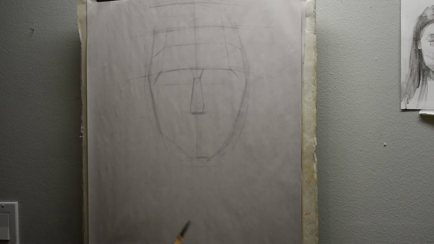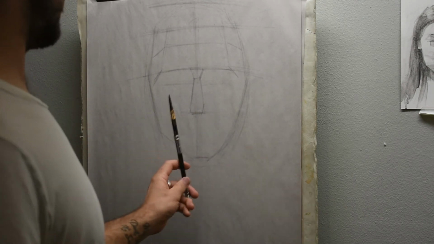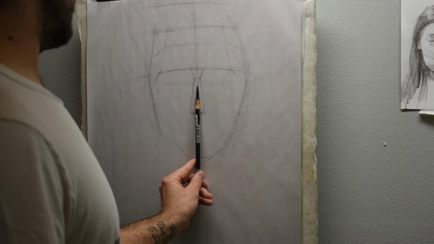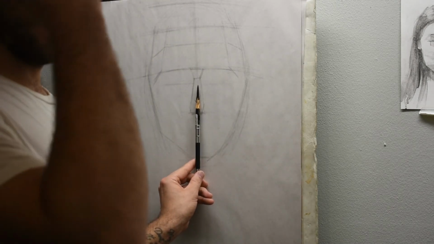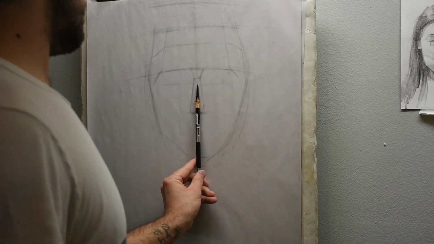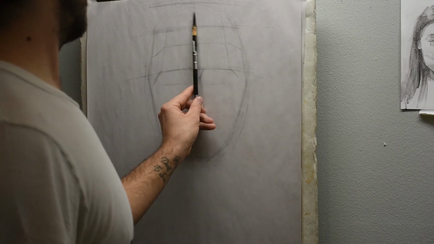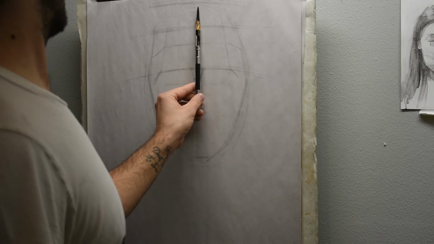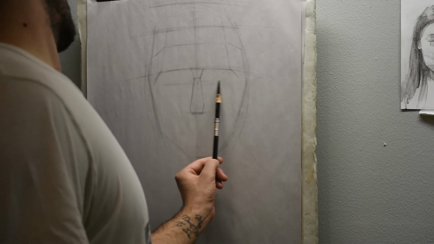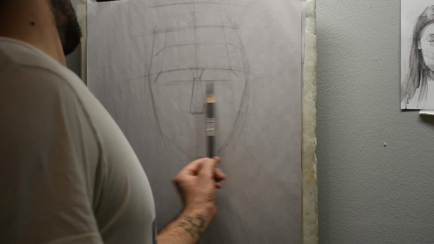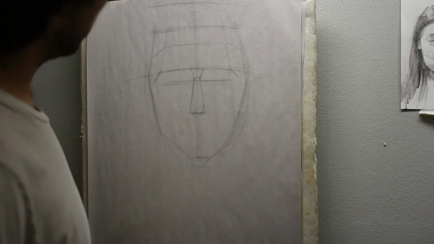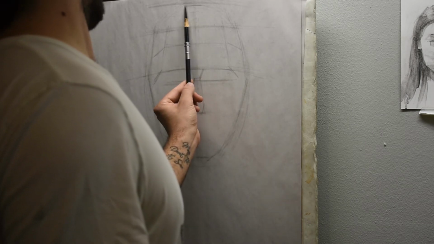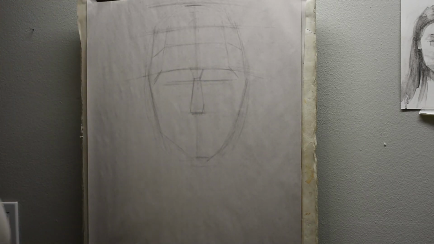Okay, another pretty common proportion here is that our eyes are about halfway, or at the halfway point of the head as a whole, so that includes the hairline. So I'm going to lift those. Just put a line in to indicate where those will be-ish.